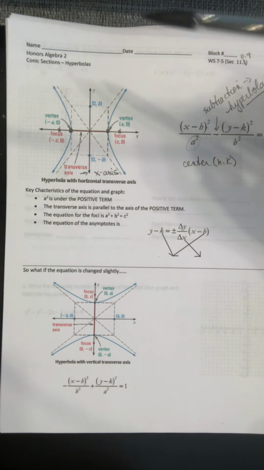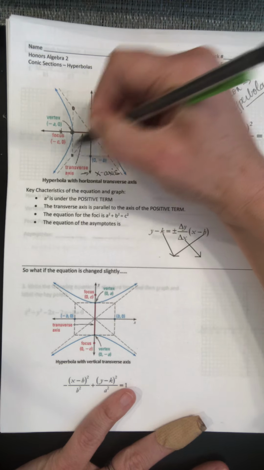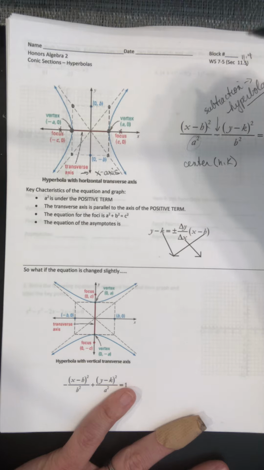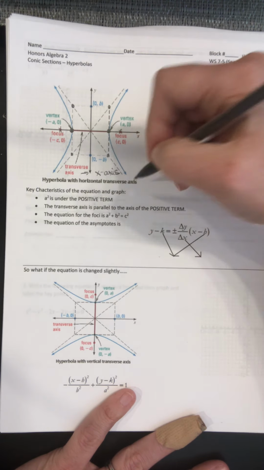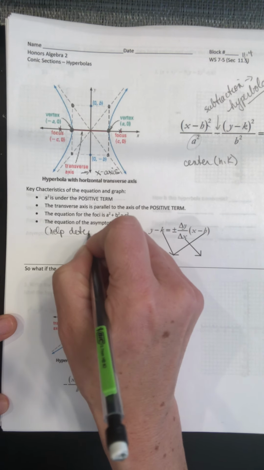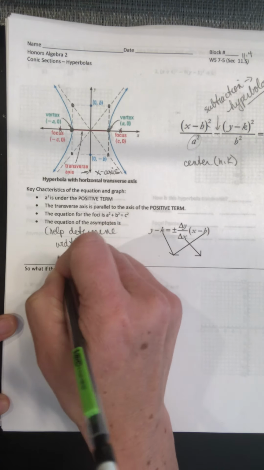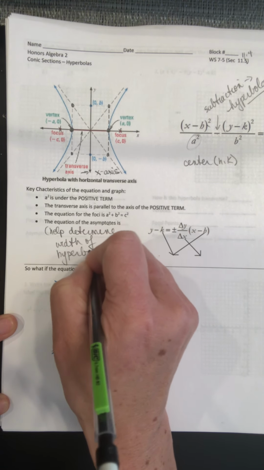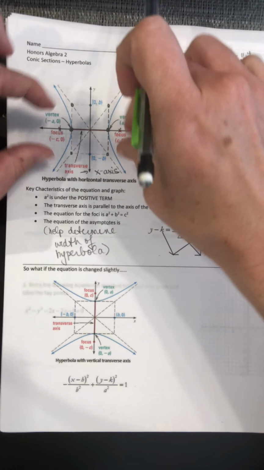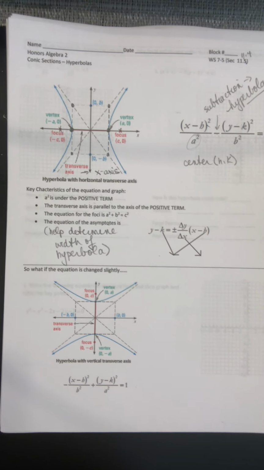So you can see here that the asymptotes are going to go through the corners of this box, and I'll show you how to graph that. But do you see how I have dotted lines? Those asymptotes are going to determine the width. So these help determine the width of the hyperbola. If these had been closer together, then it would be a skinnier hyperbola, and I'll show you what I mean by that when we go to graph them, okay?